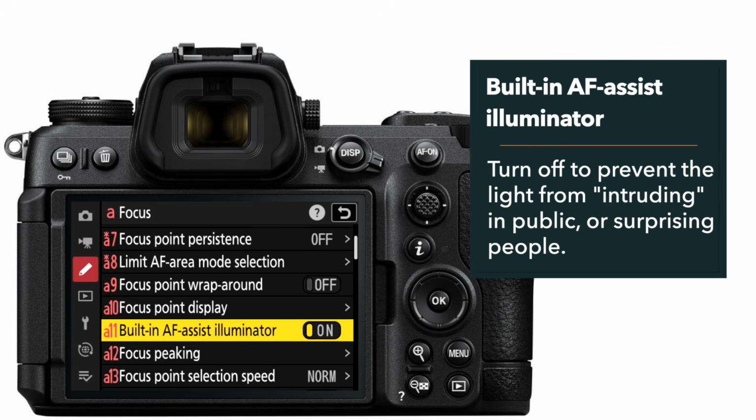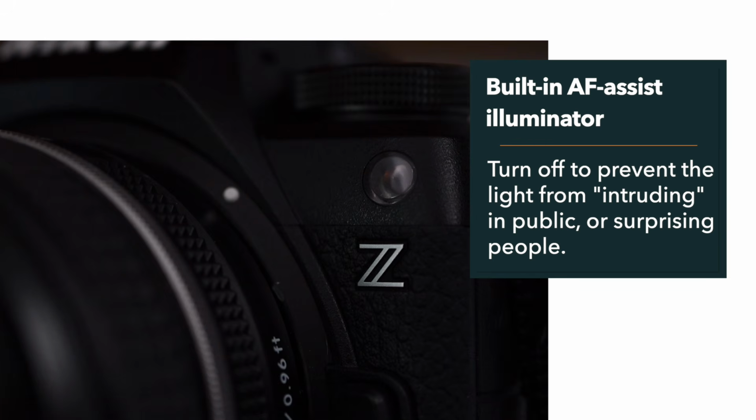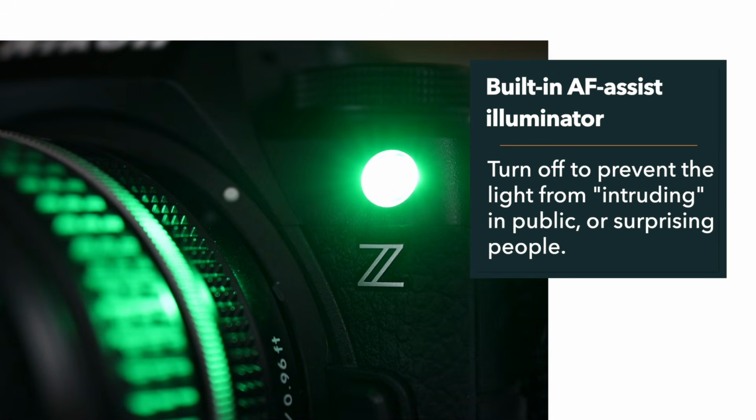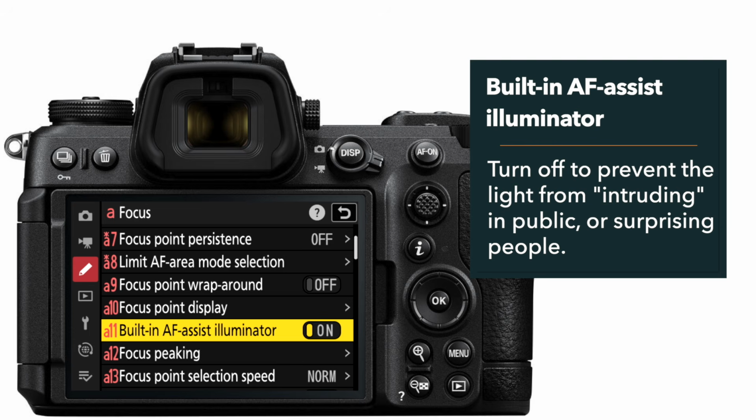The built-in AF illuminator is the little lamp on the front of the camera that comes on in dark scenes to help your autofocus system. And as far as travel photography is concerned, I think it's better to turn this off. It does have a limited useful range, and it can surprise or blind people that you might be doing candid photos of. So we don't want to be shining that light in their face if they're not expecting it.